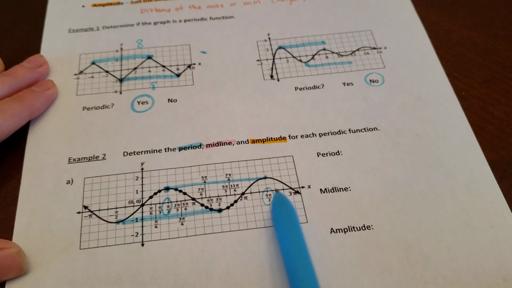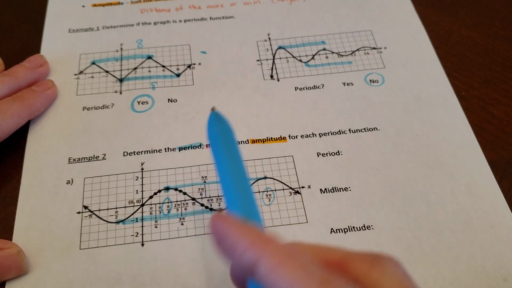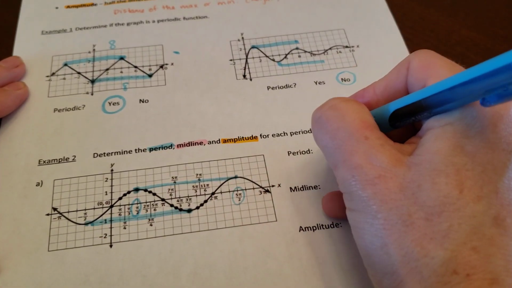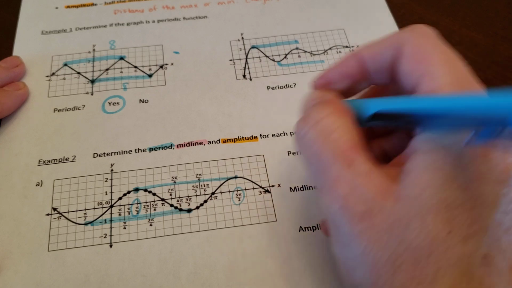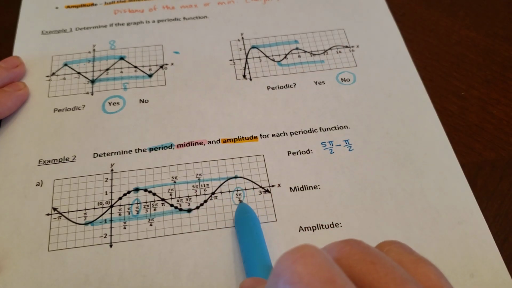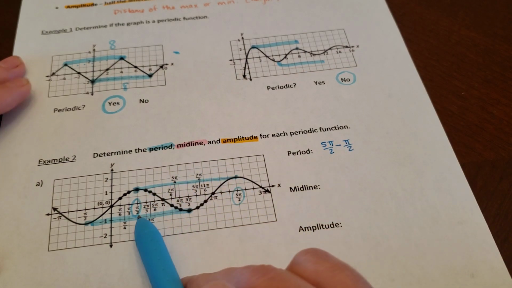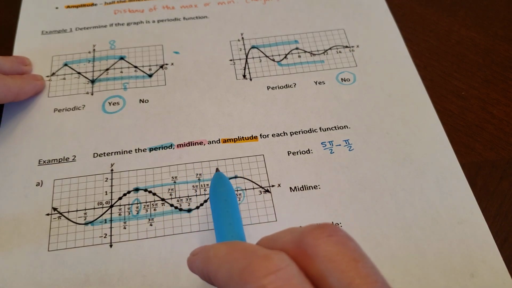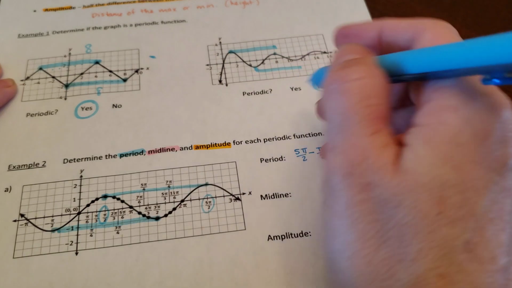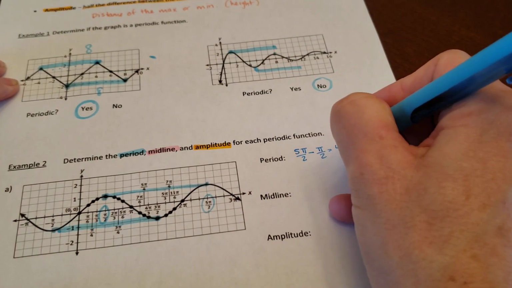So in order to find the distance from here to here, we're basically going to do subtraction. So you do 5 pi over 2 minus pi over 2. So the bigger value minus the smaller value will give us this overall length. And that's going to give you 4 pi over 2, which is just 2 pi.